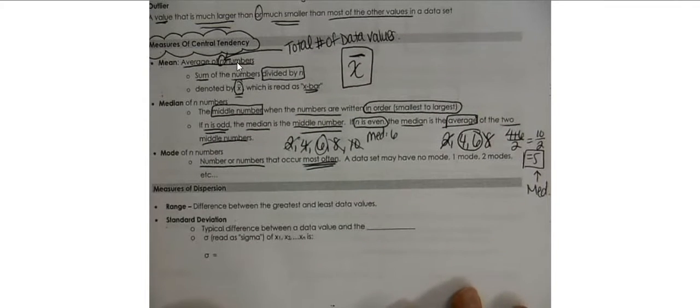Next we have mode. And mode represents the number or numbers that occur most often. Sometimes it can be more than one. So mode sounds like most. Whenever you're looking for the number that occurs most often, that's called your mode. Now, a data set can have no mode, one mode, two modes, etc. It just depends on what we have in our data.